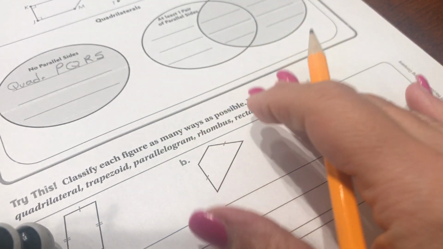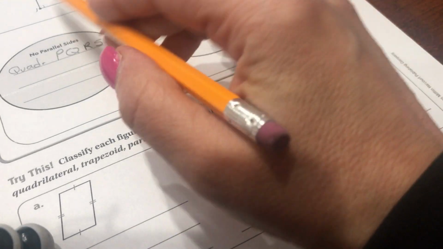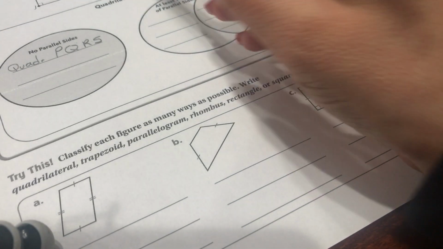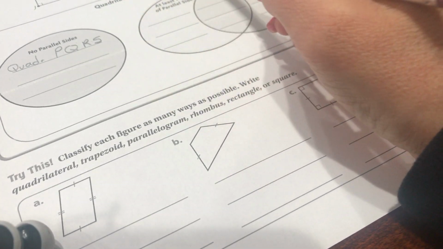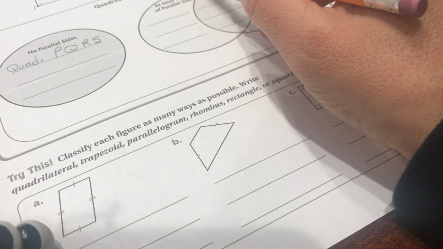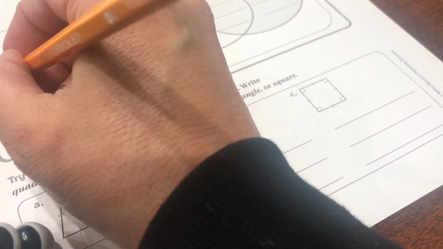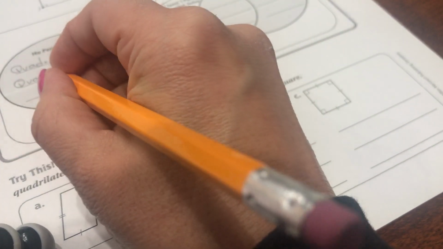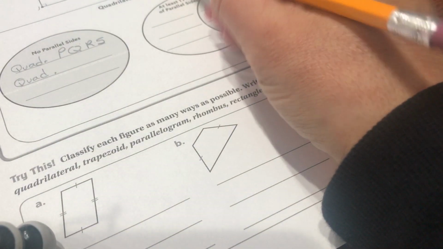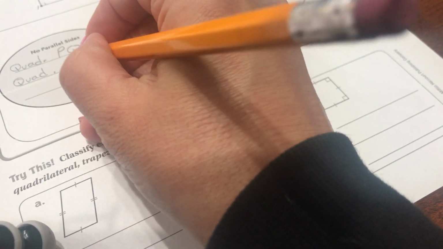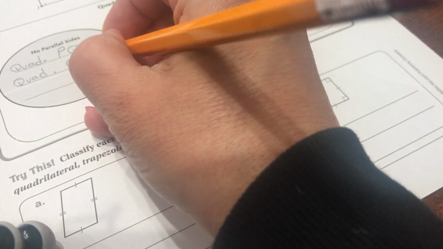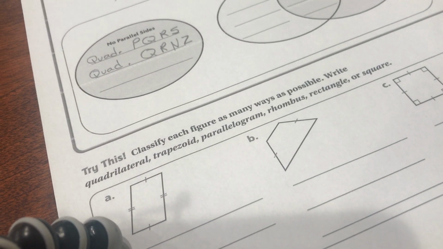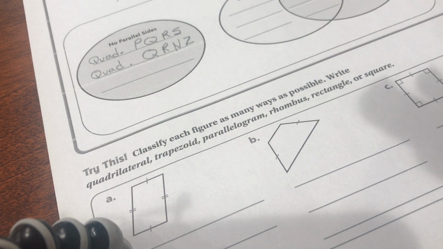Okay, there is another one, and I'm looking for no parallel sides. This one definitely has parallel sides. This one has a set of parallel sides, but this one here does not have parallel sides. So I'm going to put quad, and I'm going to start with the Q this time. Q, R, N, Z. That one I really couldn't go in ABC order because of the way they labeled it, and that's okay.